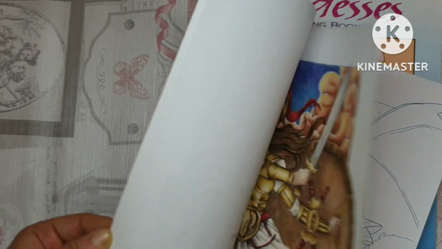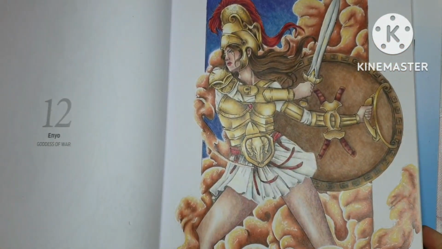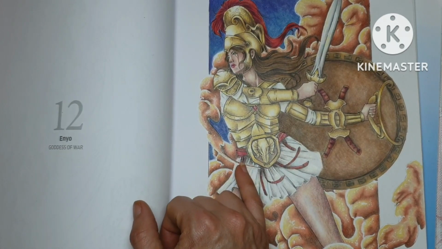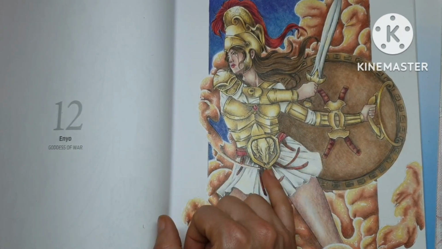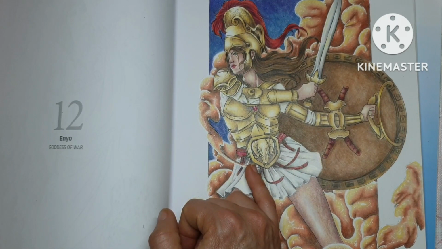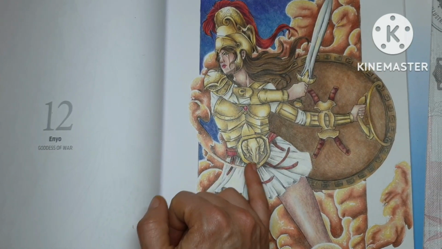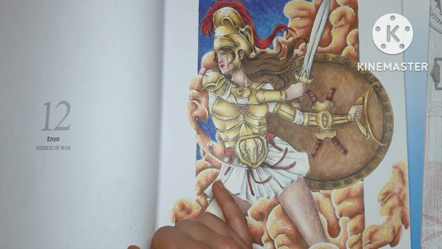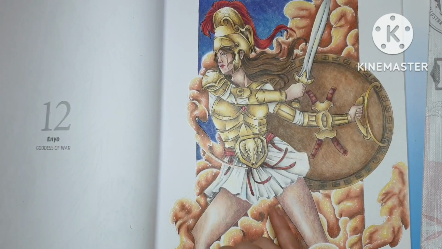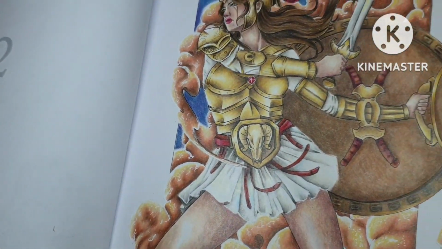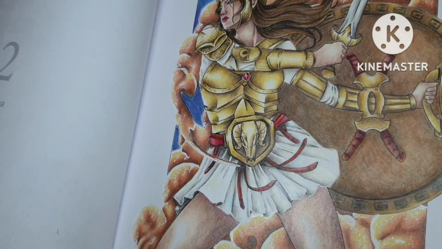And in this page, here I used polychromos pencils, and up here around the buckle of her armor, I used a very, I think it was 70% or 90% French gray. And here you can see it works. I have still maintained the whiteness of the clothing, but I've also used a bit of cool grays and blues just to reflect the background a bit.